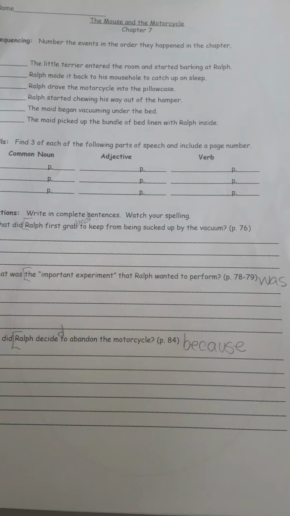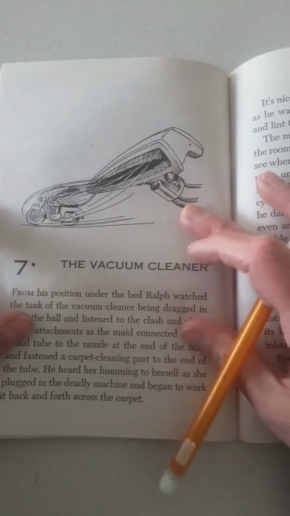All right, get your book out so we can start reading. I'd love it if you are following along. I know you are.